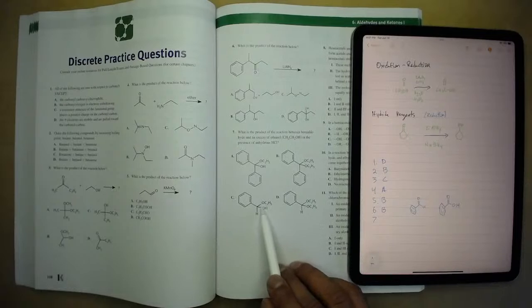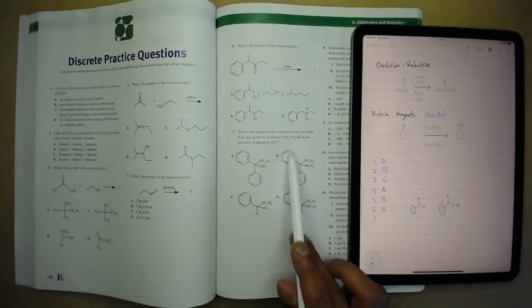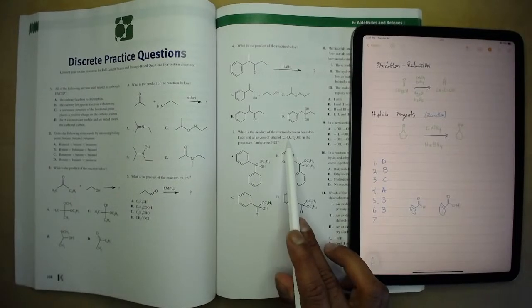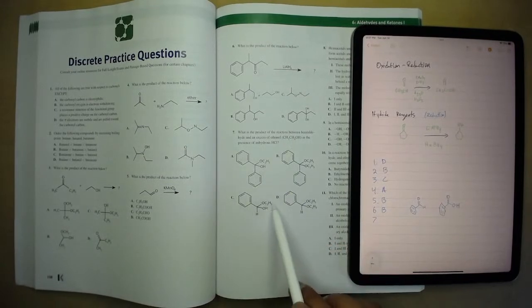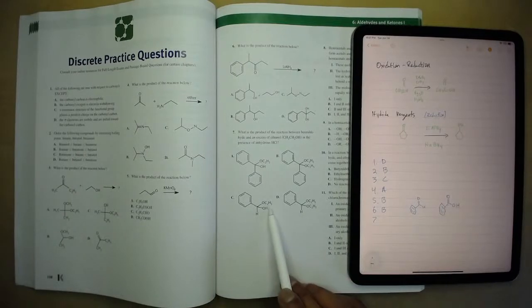So I think the CH3CH2, that comes out to C2H5. C2H5O would be, but it's not double bonded. I would have thought it would have been double bonded.